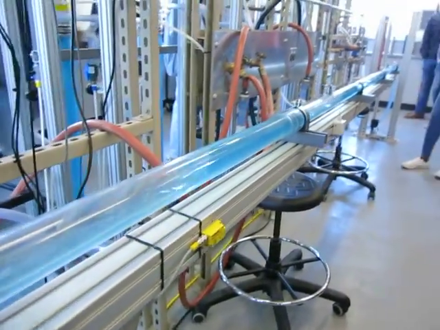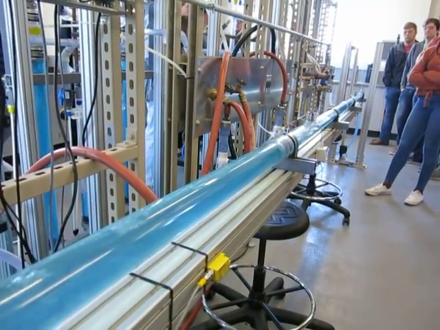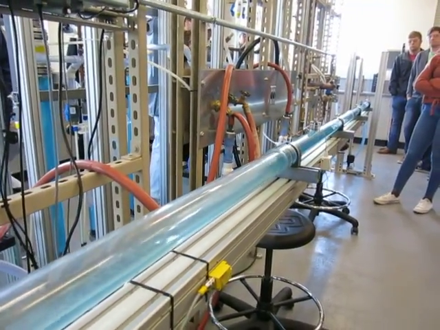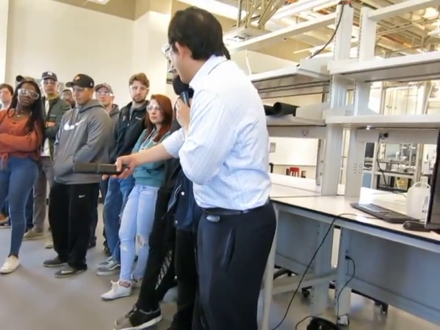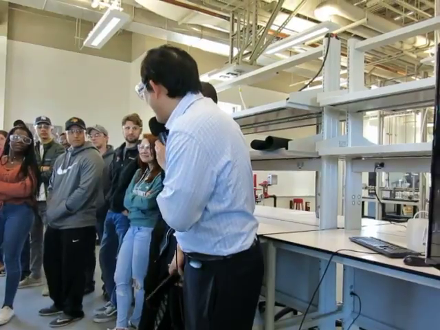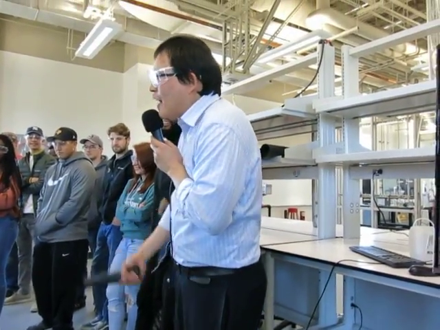Okay. Right now I decrease the gas flow rate a lot. What do you see? What is this flow pattern? We call it elongated bubble flow. Okay, Gemini, where is this one? Elongated bubble flow. Try again. Where is this flow pattern? Elongated bubble flow. Memorize it.